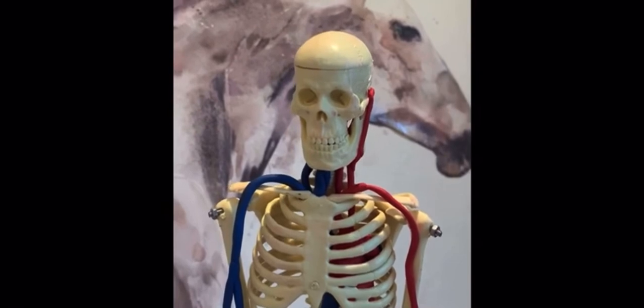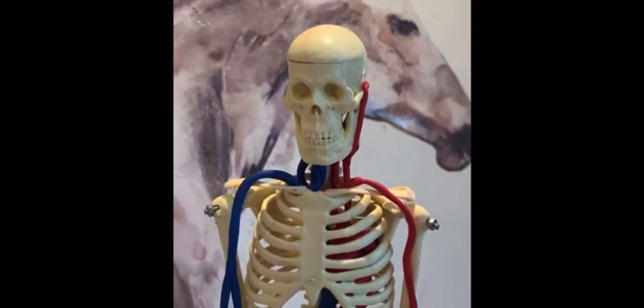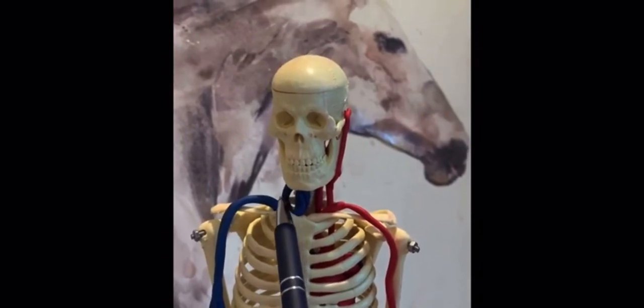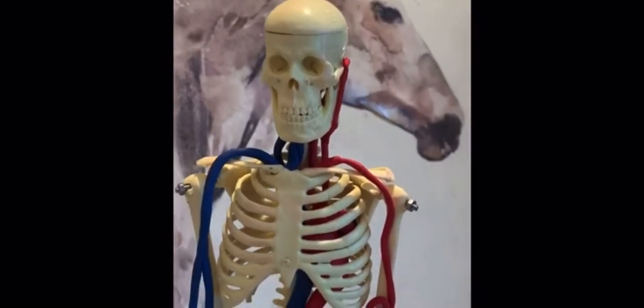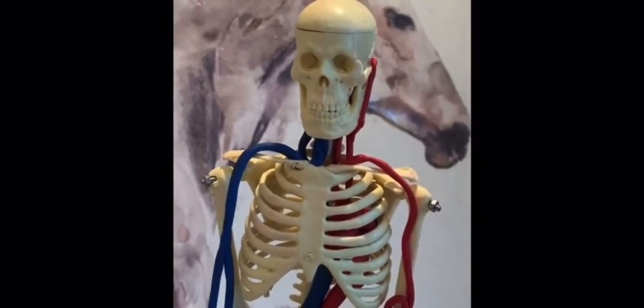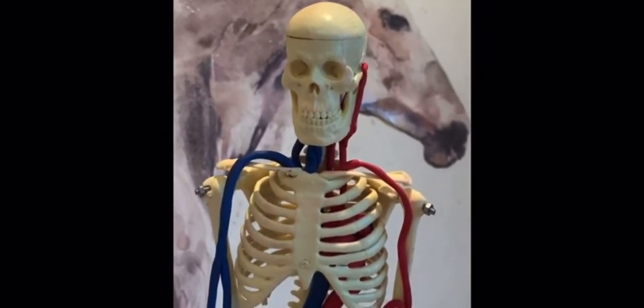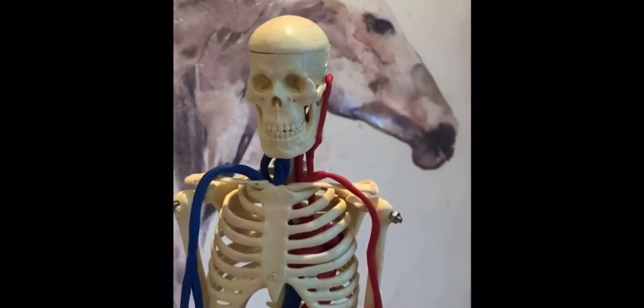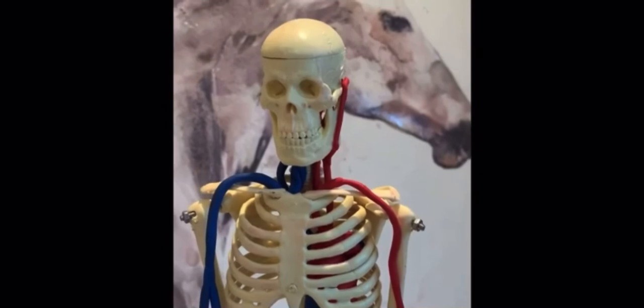Blood from the face travels through the external jugular vein, this one, to the brachiocephalic vein. And then the brachiocephalic vein carries the blood into the superior vena cava, which drains back into the right atrium of the heart.